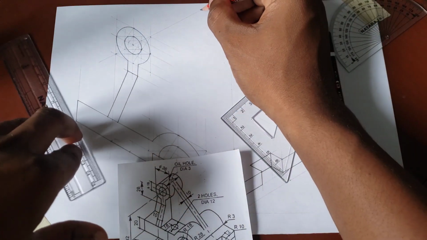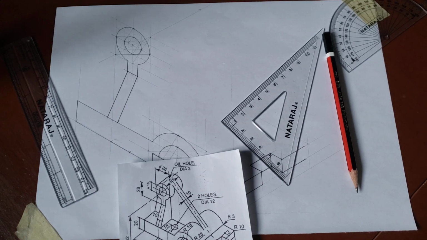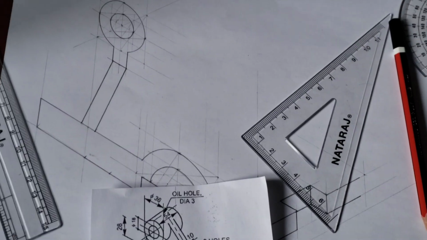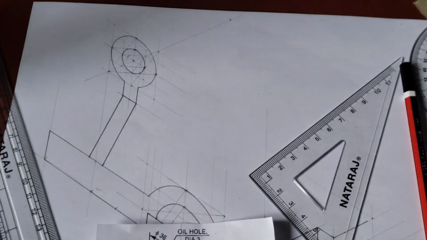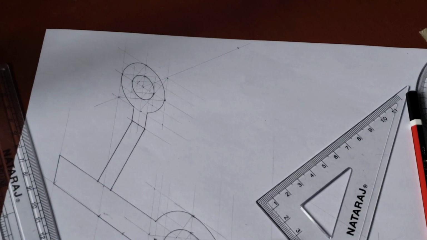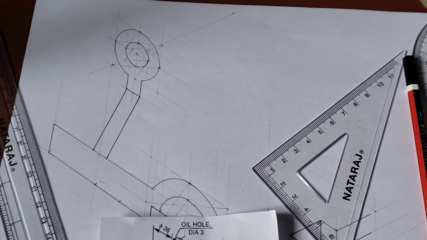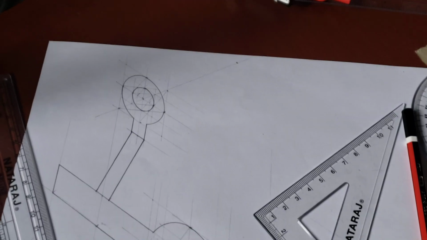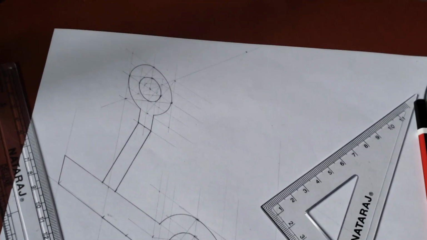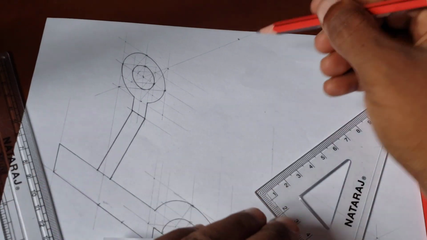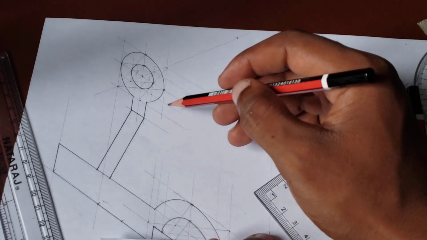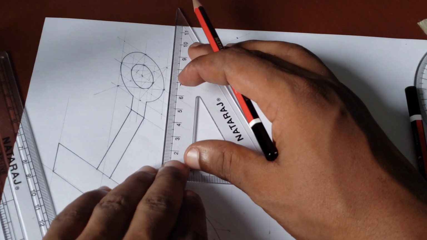So at this point here we need to draw a vertical line which is parallel to all vertical lines.